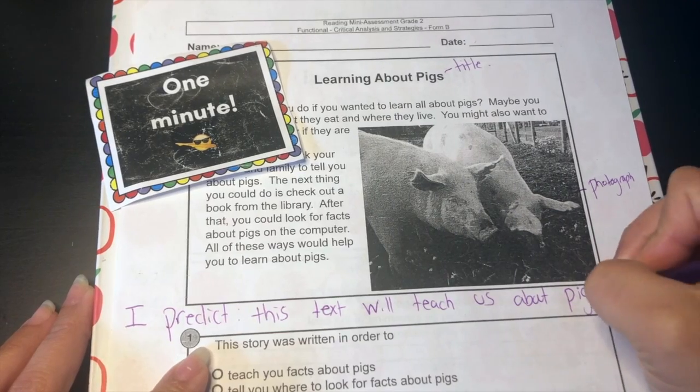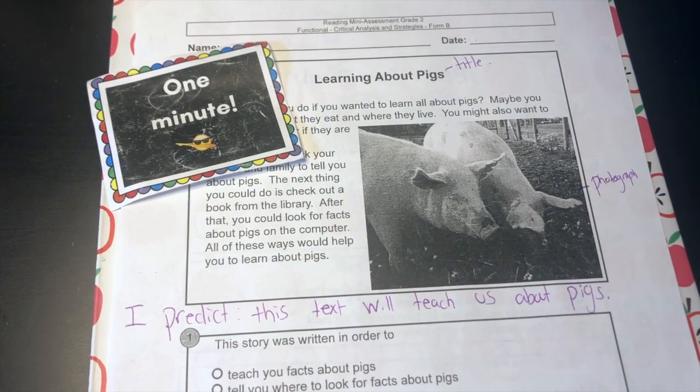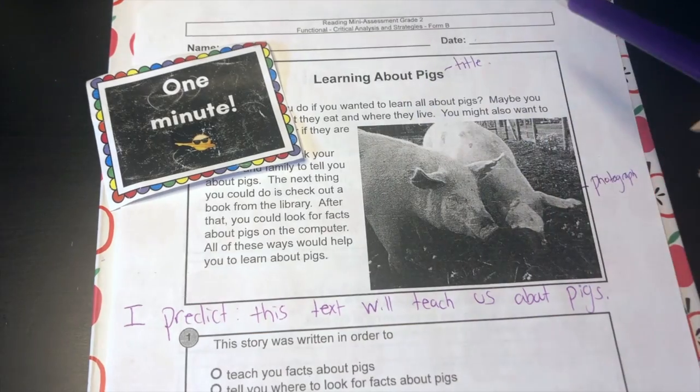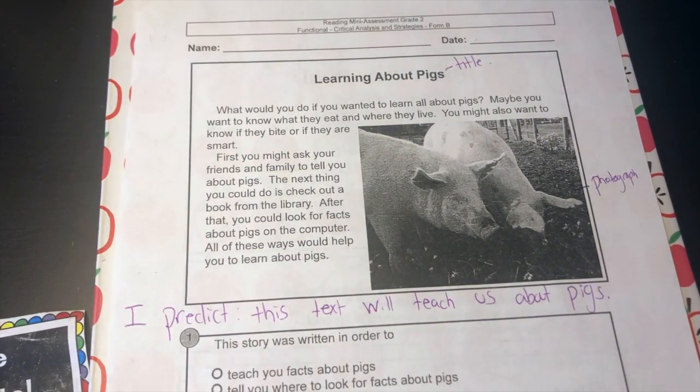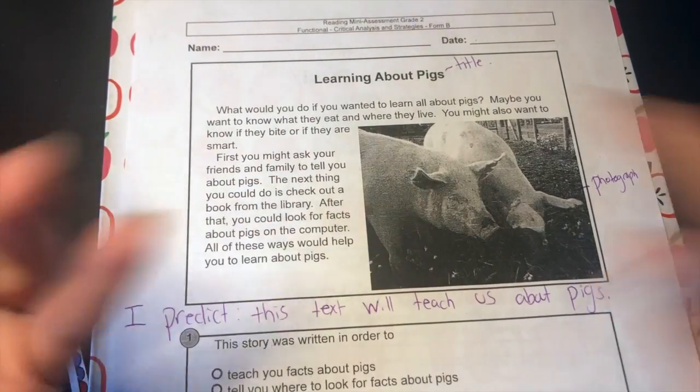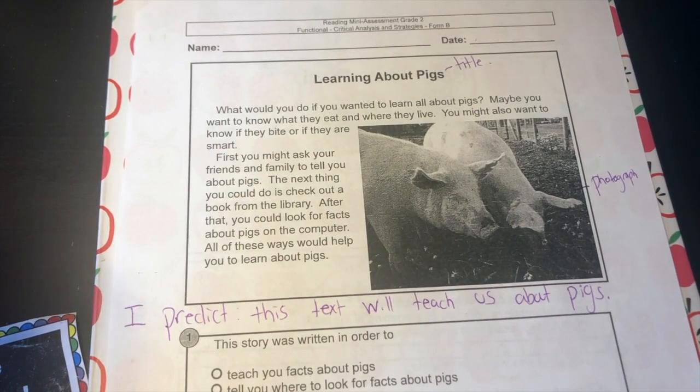Yes, that's what I predict, this text will teach us about pigs. Why? Because the title says Learning About Pigs, and then I see a photograph of piggies, right? So we've surveyed the text, we've annotated, we've written our prediction.